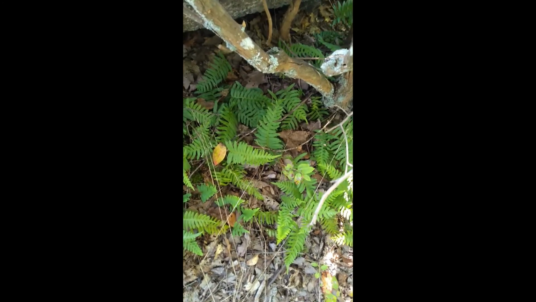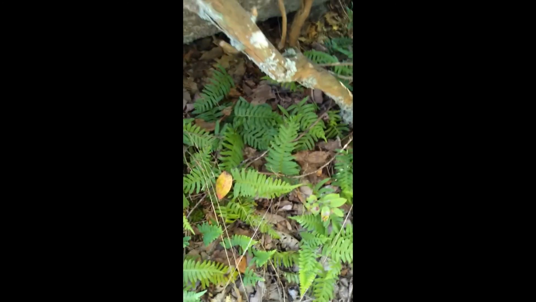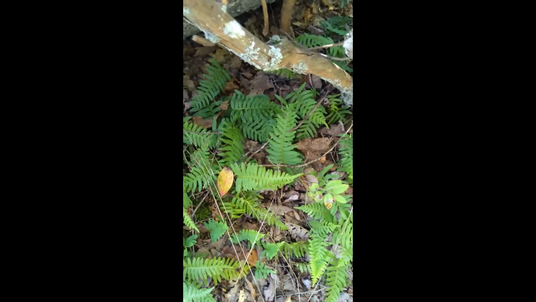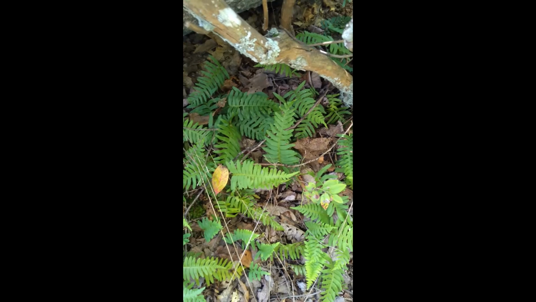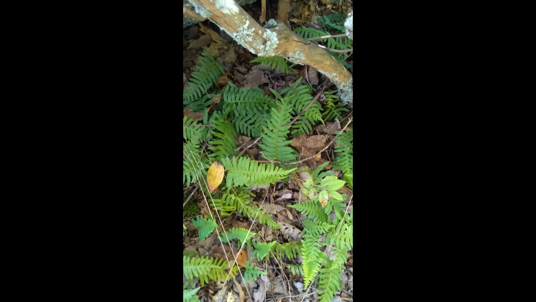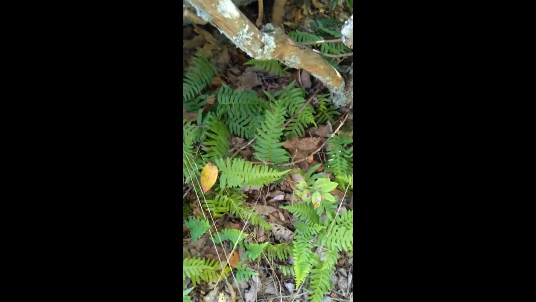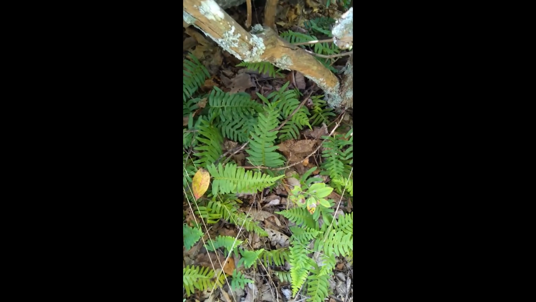What you're seeing here is an example of a seedless vascular plant. So it does have xylem and phloem. It does have the ability for bulk transport of nutrients and water, but it doesn't have seeds. This is from division Pterophyta, and we use division sometimes in fungi and lichens too.